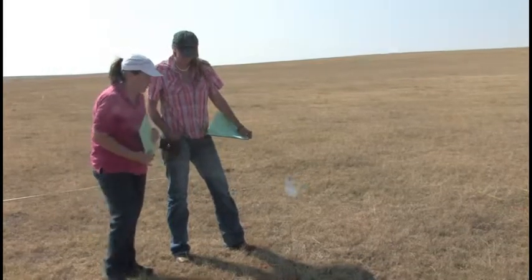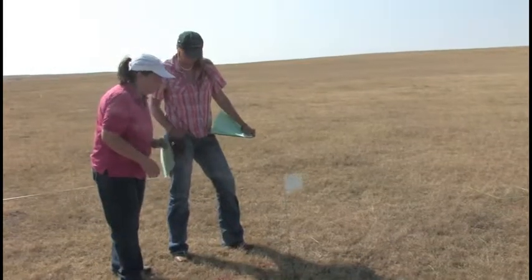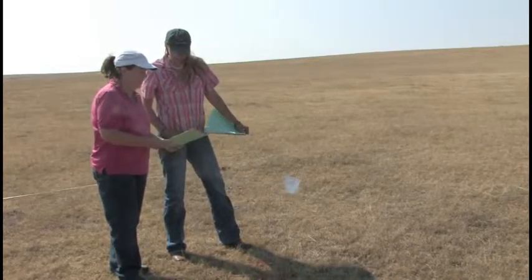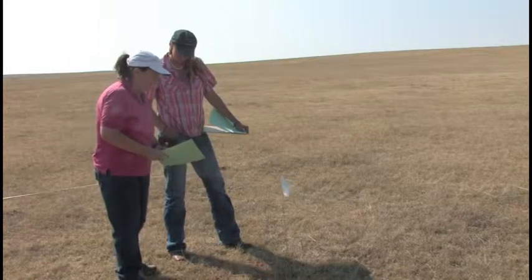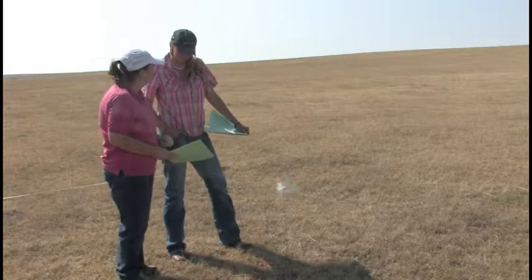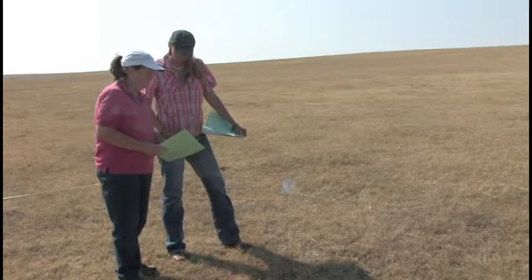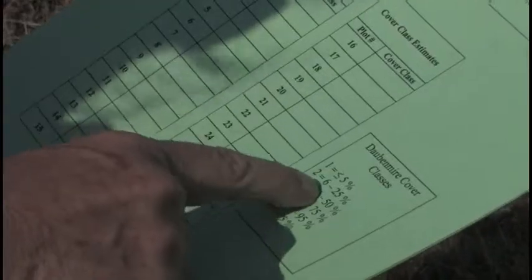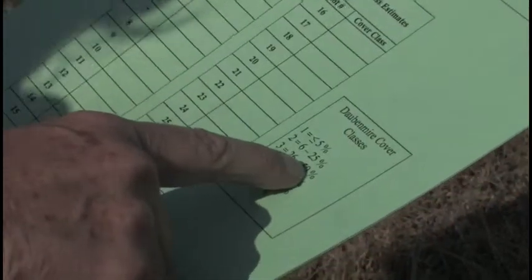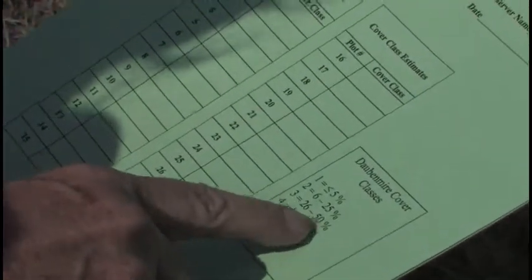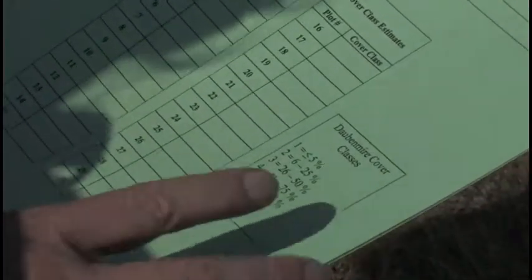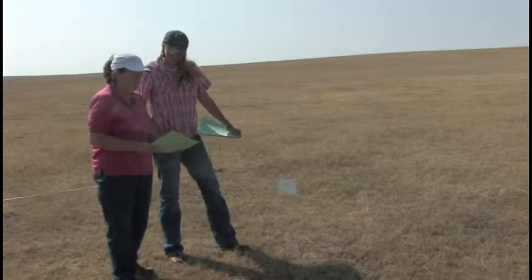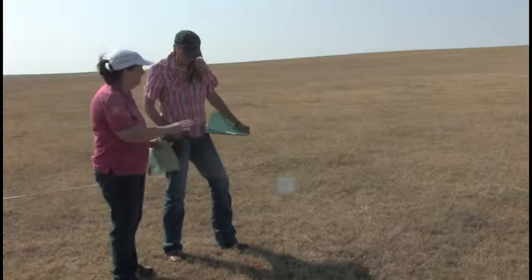In this case, it's going to be the short grasses, the buffalo grass and blue grama. And rather than having to come up with an actual percentage, you put it into these classes. So you look down at it and you ask, is it less than 5%? If you thought it was less than 5%, you would put a 1 as the cover class. If you thought it was between 6 and 25%, then you would give it a cover class 2. 26 to 50% is a cover class 3. 51 to 75 is 4, 76 to 95 is 5, and then greater than 95% cover would be a class 6.